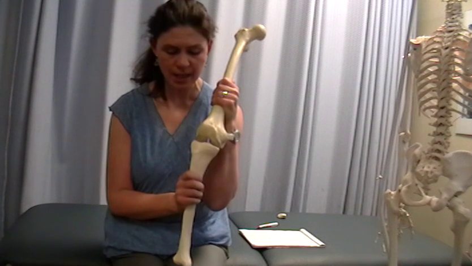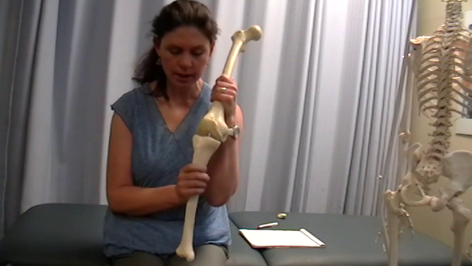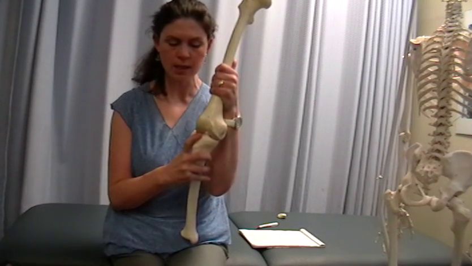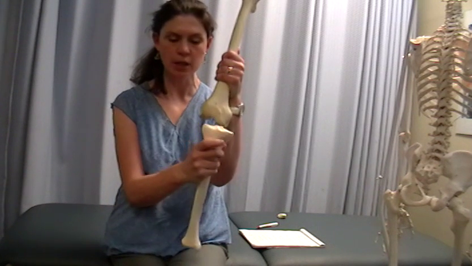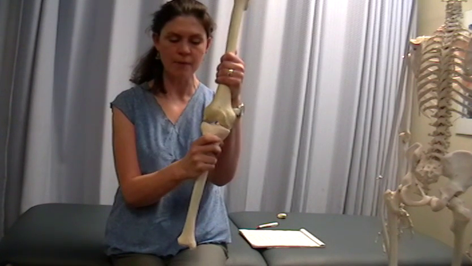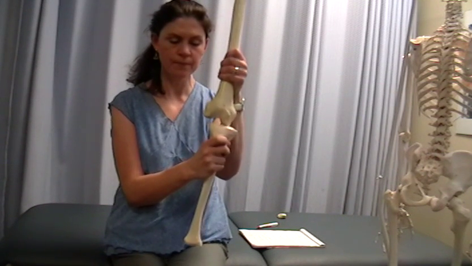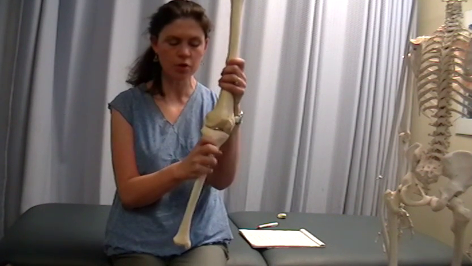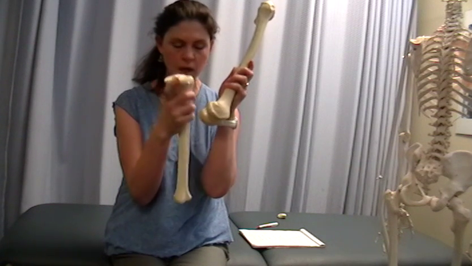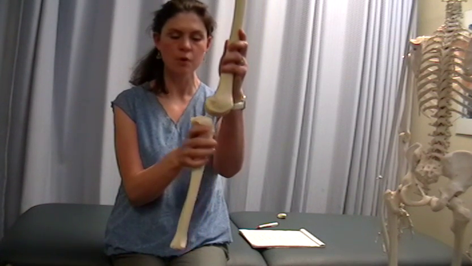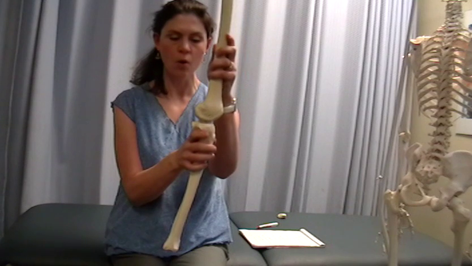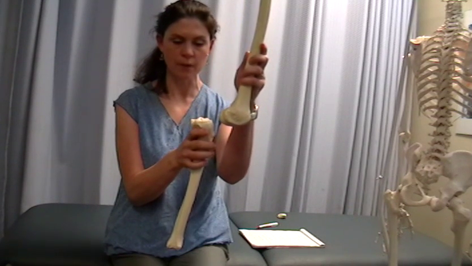And then in terms of translation, remember the anterior cruciate ligament attaches to the anterior part of the tibia. It's going to resist anterior translation of the tibia. And that can happen because the tibia moves too far forward or the femur moves too far back. Okay? Conversely, the posterior cruciate ligament attaches to the posterior part of the tibia. It's going to resist posterior translation of the tibia or anterior translation of the femur.